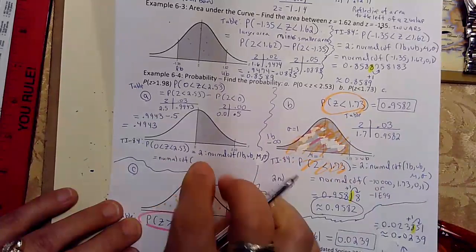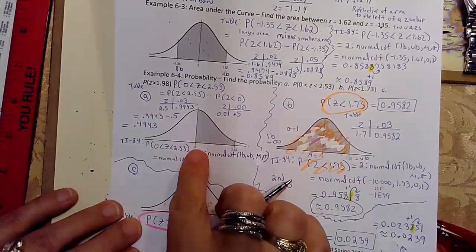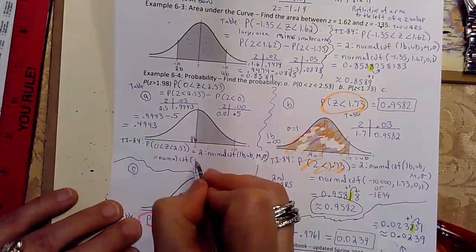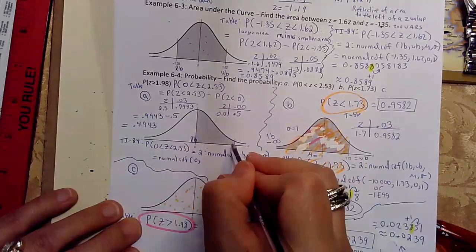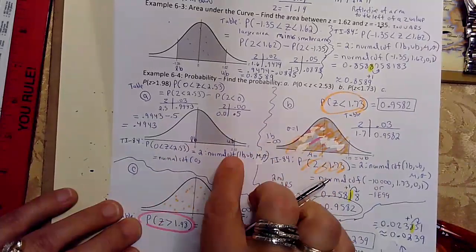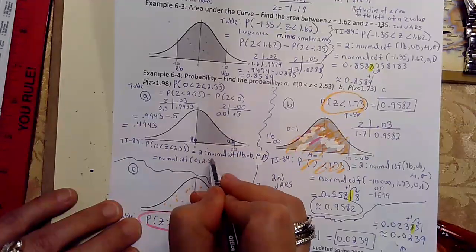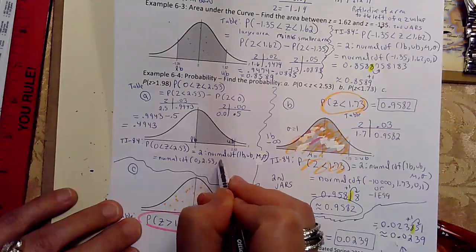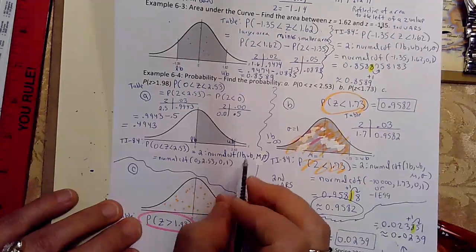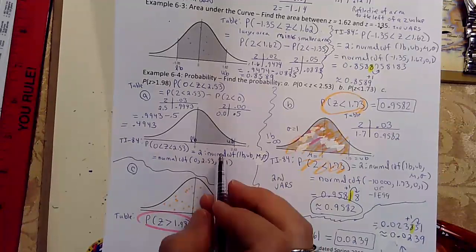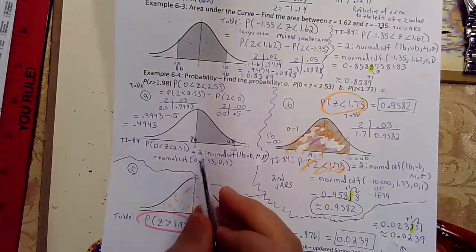So again, you read graphs from left to right. This is your lower bound, 0, and this is your upper bound, 2.53, and mu is 0, sigma is 1. So there are no infinities here, and there's not always an infinity. These have a beginning and an end.